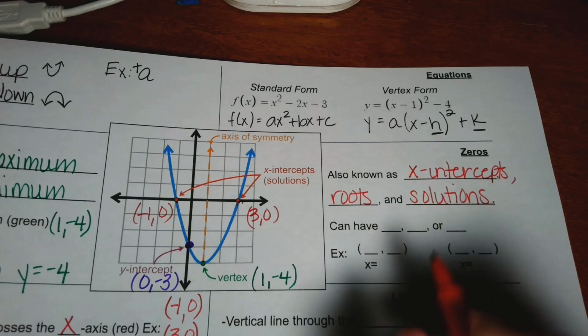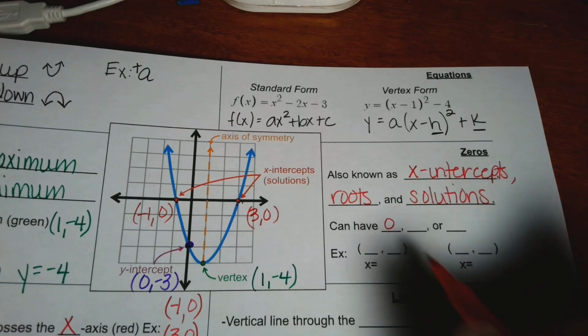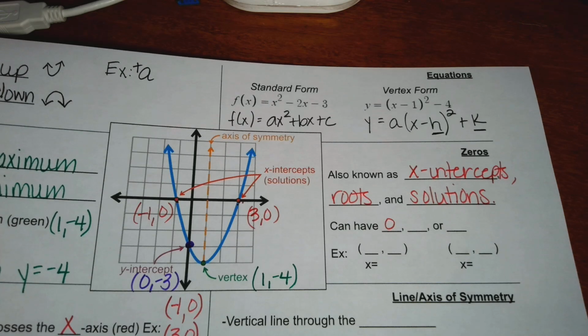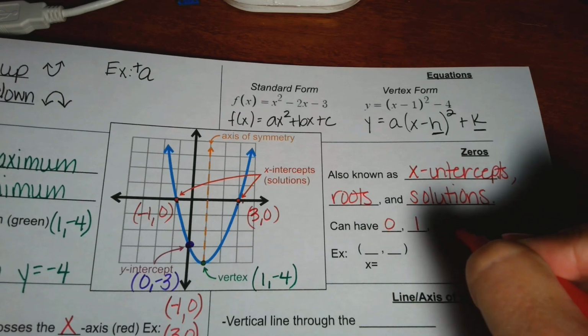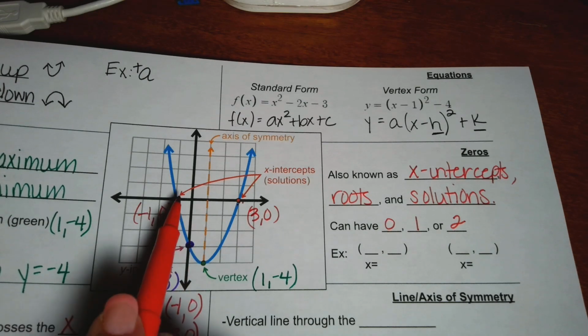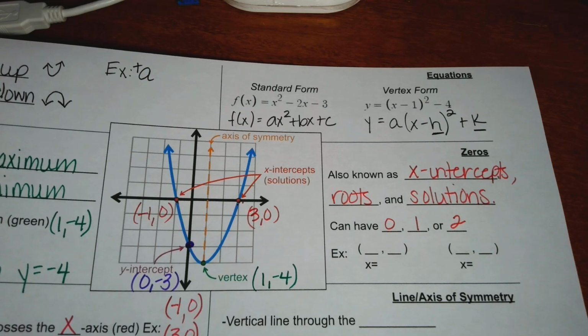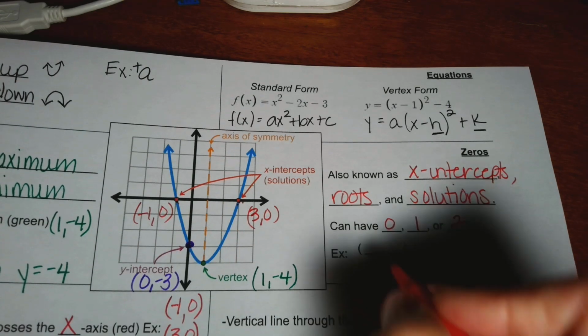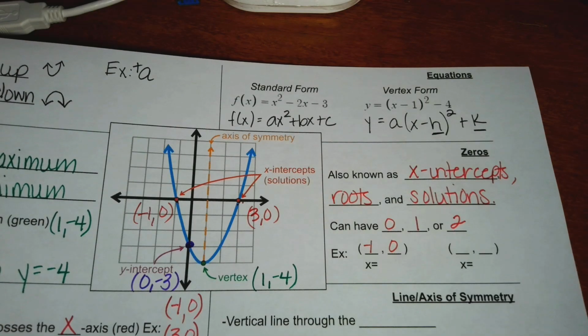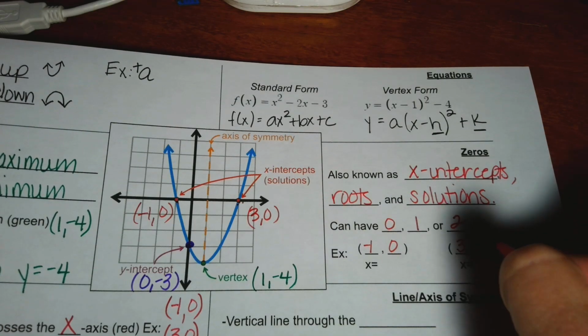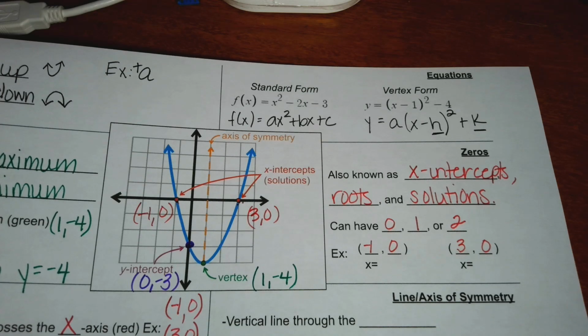Okay, you can have 0 x-intercepts, it never touches, 1 x-intercept, or it could possibly touch twice. In this example, the parabola touches twice. It touches at (-1, 0). It touches at (3, 0). So you would say the zeros are x equals -1 and x equals 3.